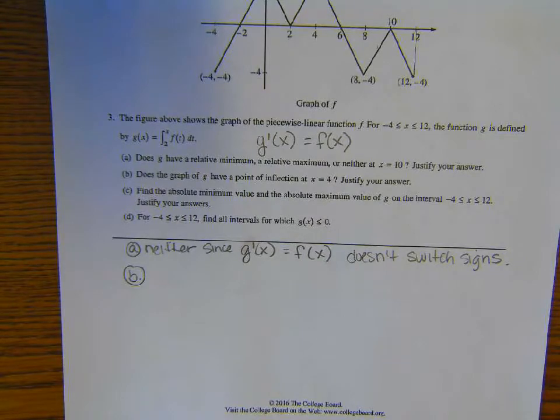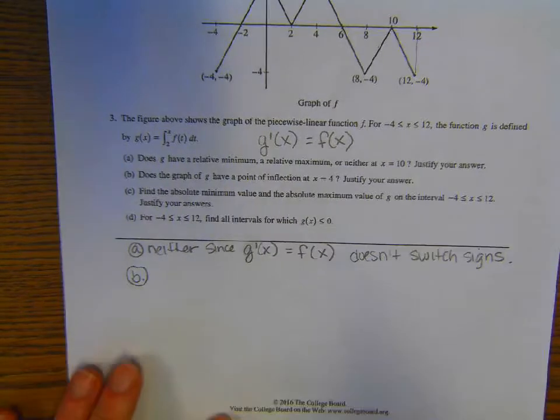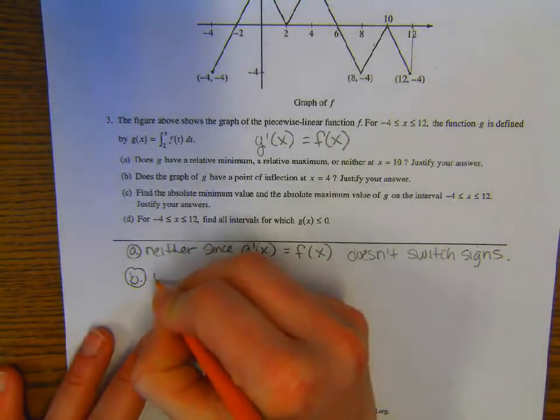Okay. Now, I am going to use the derivative because that's what I'm given. So, at x equals 4, does this switch signs? Not signs. Does this switch from increasing to decreasing? Yes. Does it matter that there's a corner there? No. Points of inflection can occur where the derivative is undefined. Okay? So my answer to that is yes.